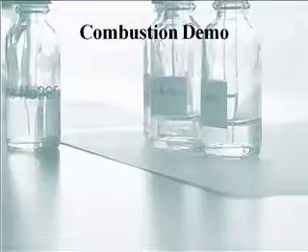I think we're done. So that is the 5 different types of reactions. Now you're going to try and figure out how to identify them in your worksheets.